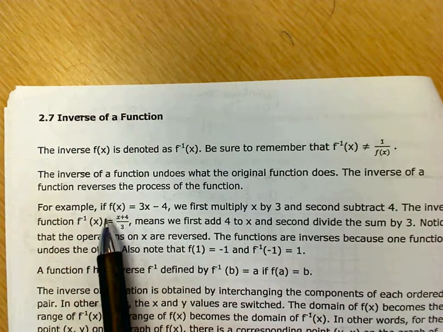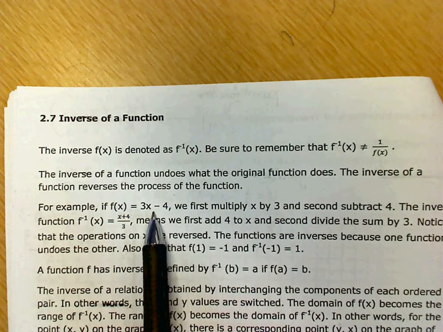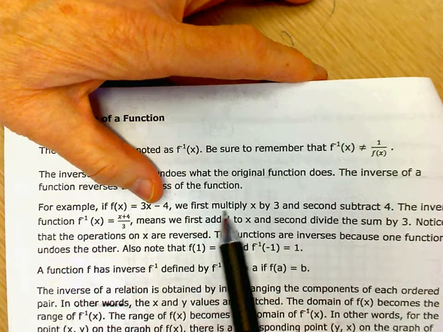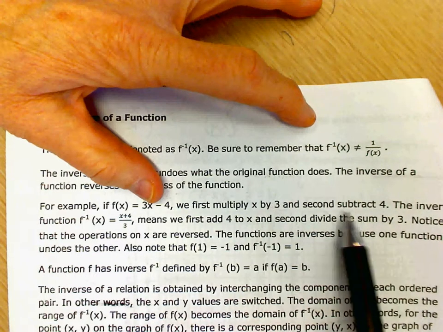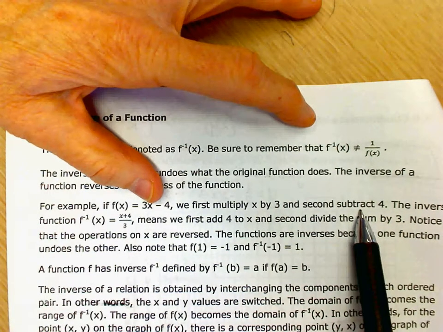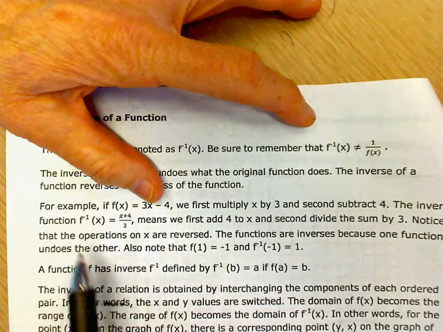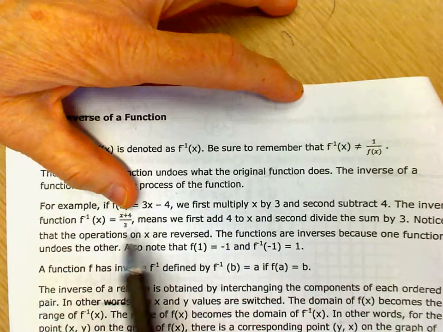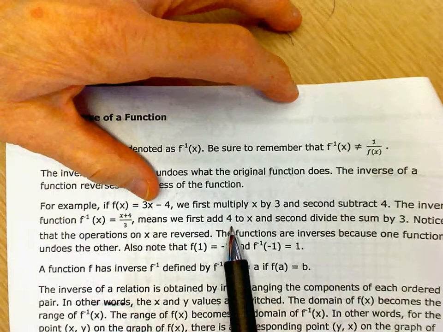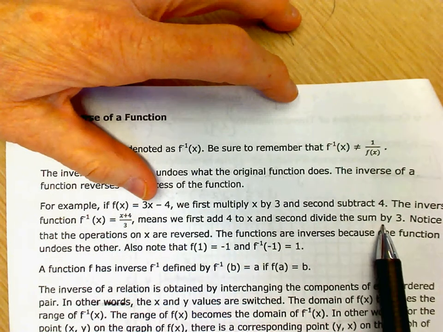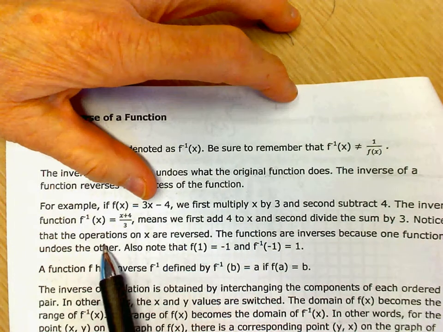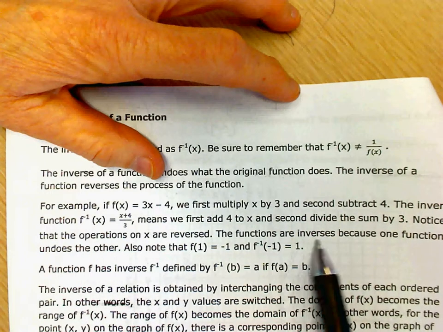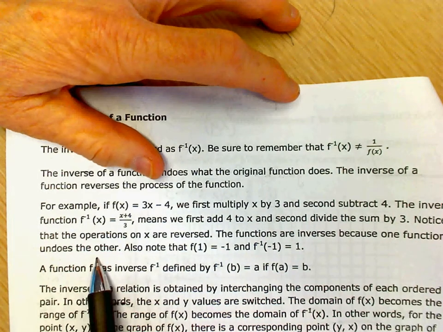For example, if f of x equals 3x minus 4, the usual order of operations is we first multiply x by 3 and then we subtract 4. That's just following BEDMAS, right? The inverse f -1 of x equals (x plus 4) over 3 means we first add the 4 to the x and second we divide the sum by 3. Notice that the operations on x are reversed in the inverse. The functions are inverses because one function undoes the other.